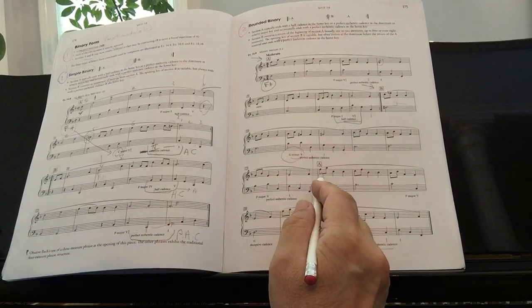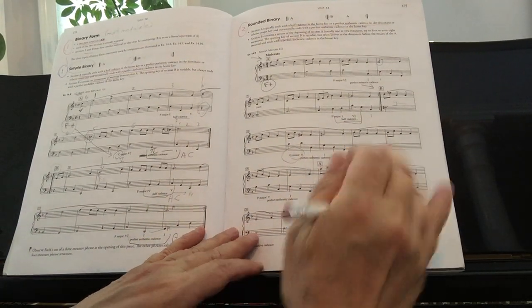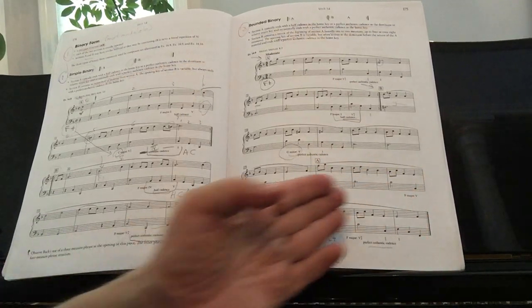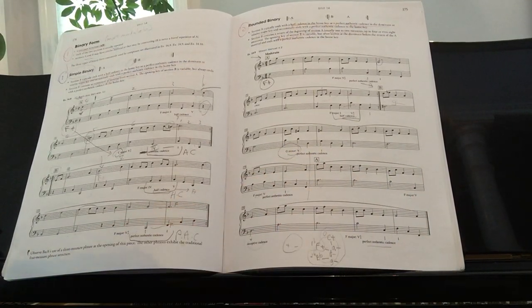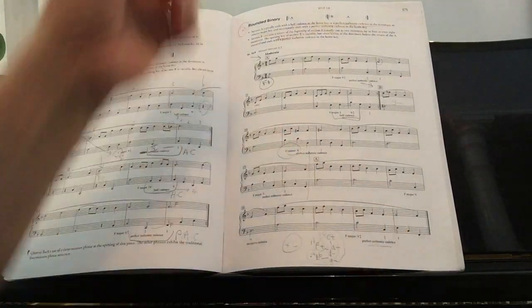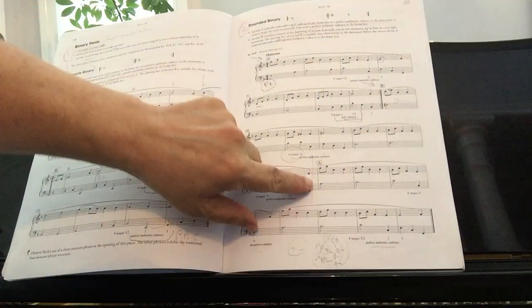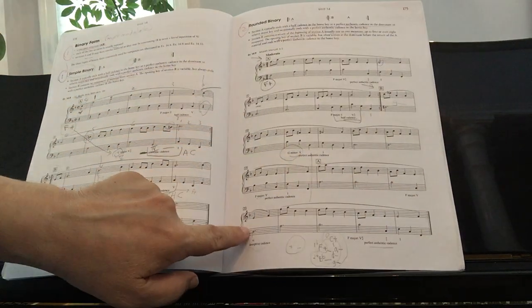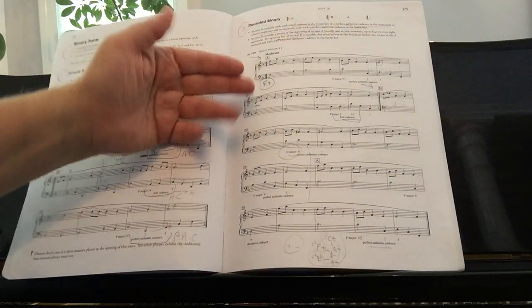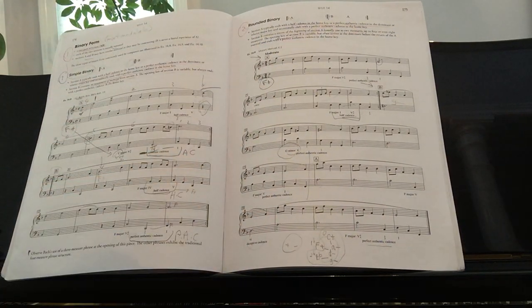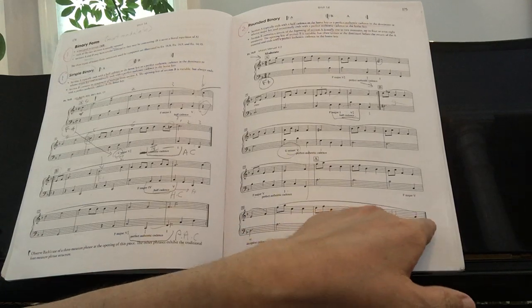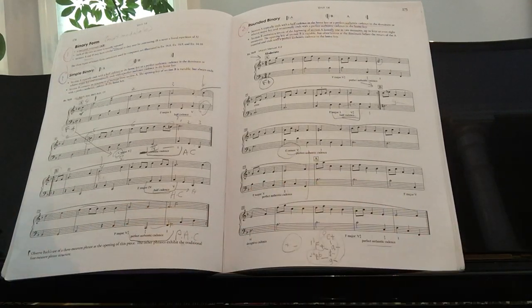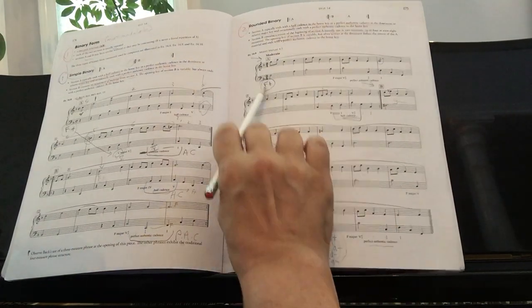At the end, he brings back the A section. This could be the whole thing or it could be a partial. Usually it's only the first 4 bars. So I see this. And then he does repeat it again. Or appoggiatura.